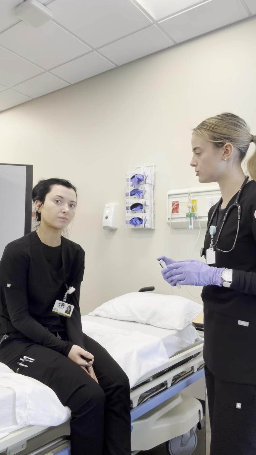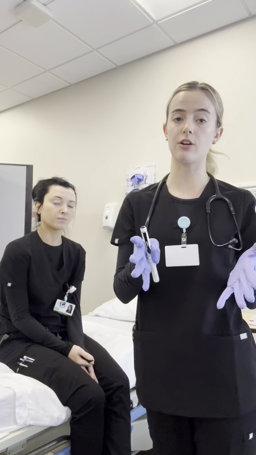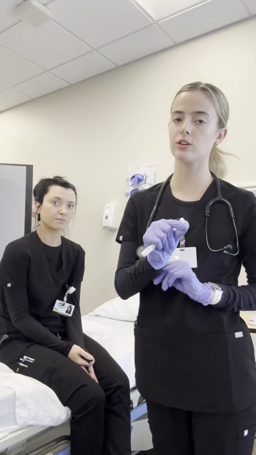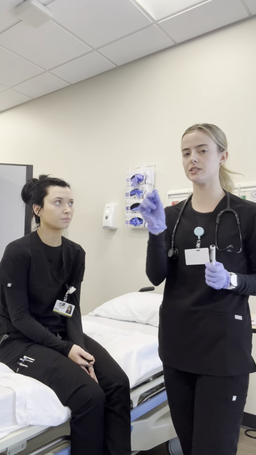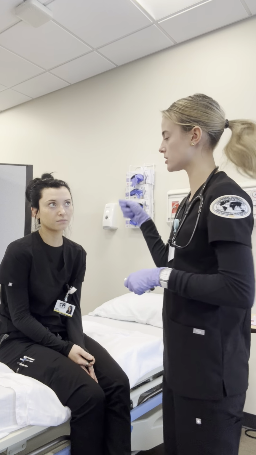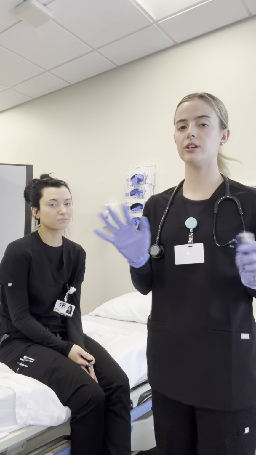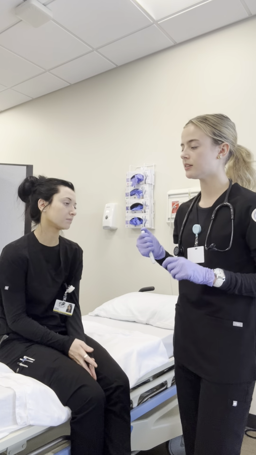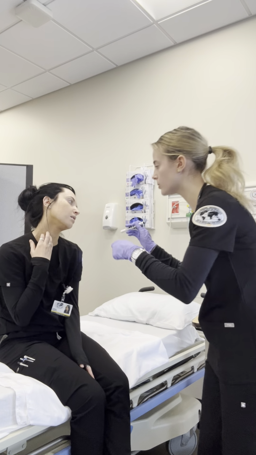Then I also want to check the gag reflex when I'm checking cranial nerves 9 and 10. So I would take my tongue depressor and elicit a gag reflex for my patient. So we're going to pretend I did that. So cranial nerves 9 and 10 are intact. Then I'm going to look at the tonsils as well.